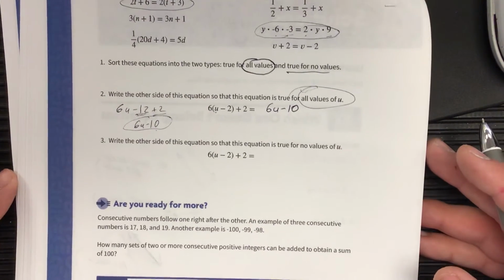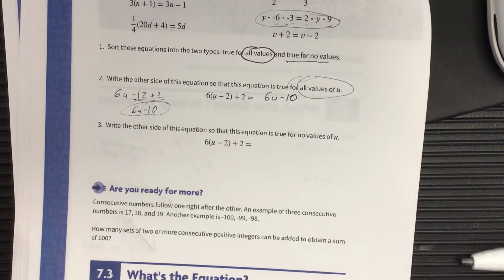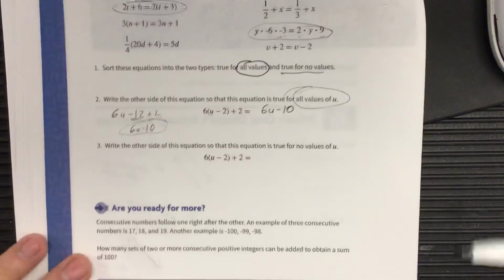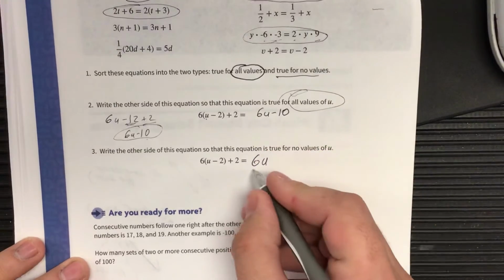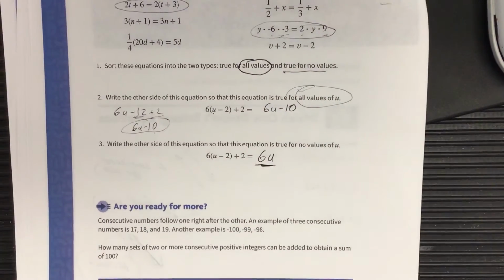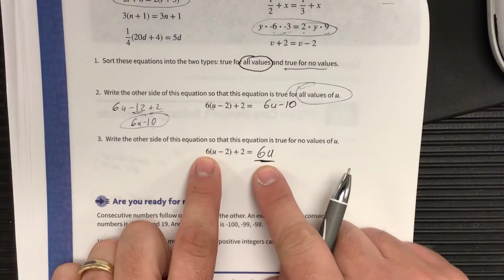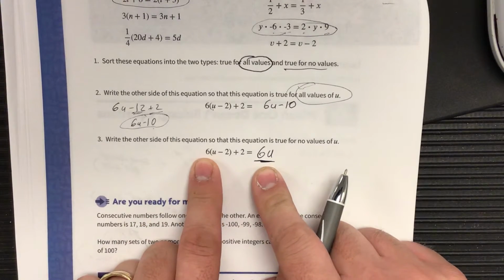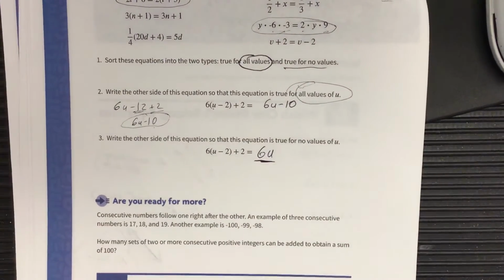Okay, number 3. Now find one that works for nothing. So it's going to be parallel. If you were to graph it, they would be parallel. They would never cross. Sure. Only thing that matters is this. You could have 6u, because that's what means it's parallel. Same number in front of the variable. Slope is the same. You could have 6u plus 1.